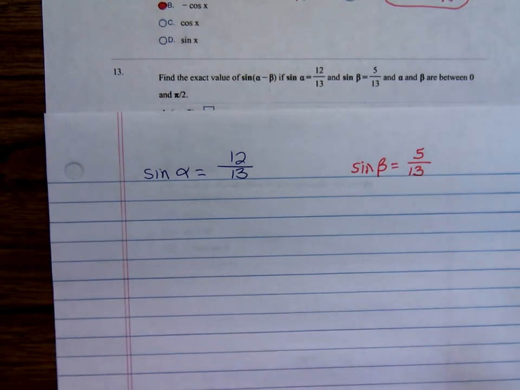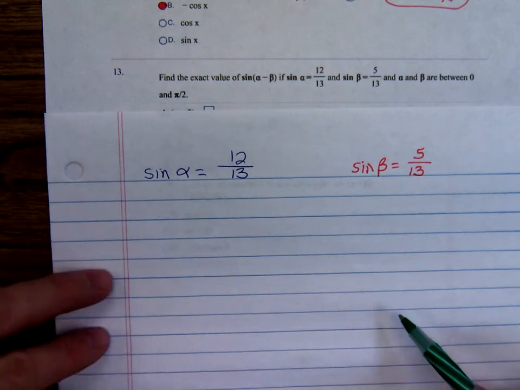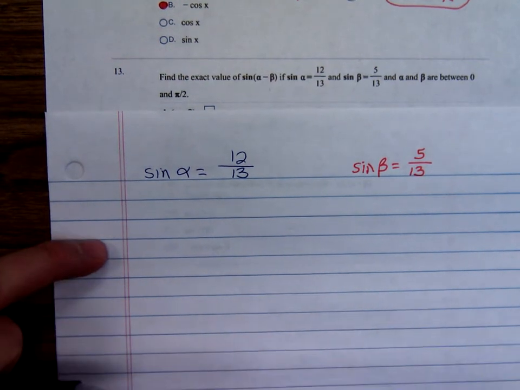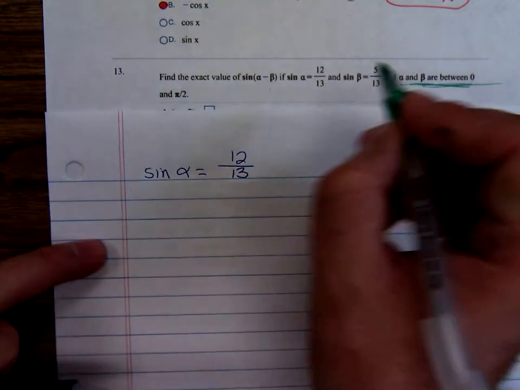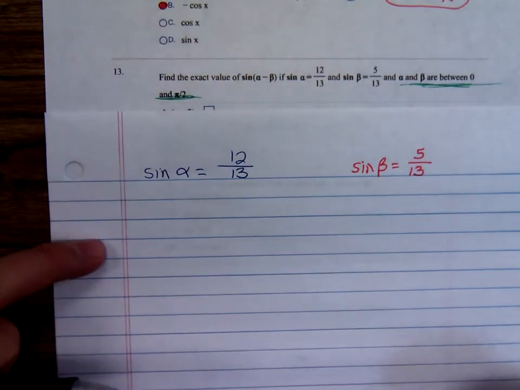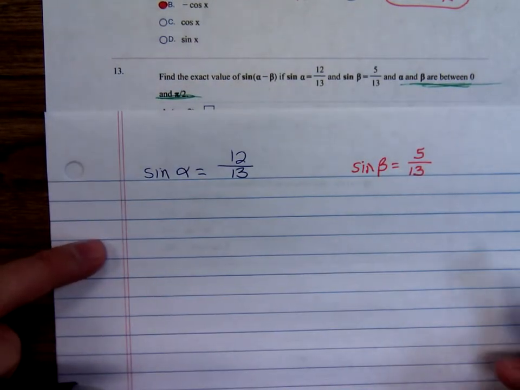And unlike the one we did earlier where it told us which quadrants we're in, here it just says alpha and beta are between 0 and pi over 2. Between 0 and pi over 2, which quadrant would that be? Yeah, quadrant 1.